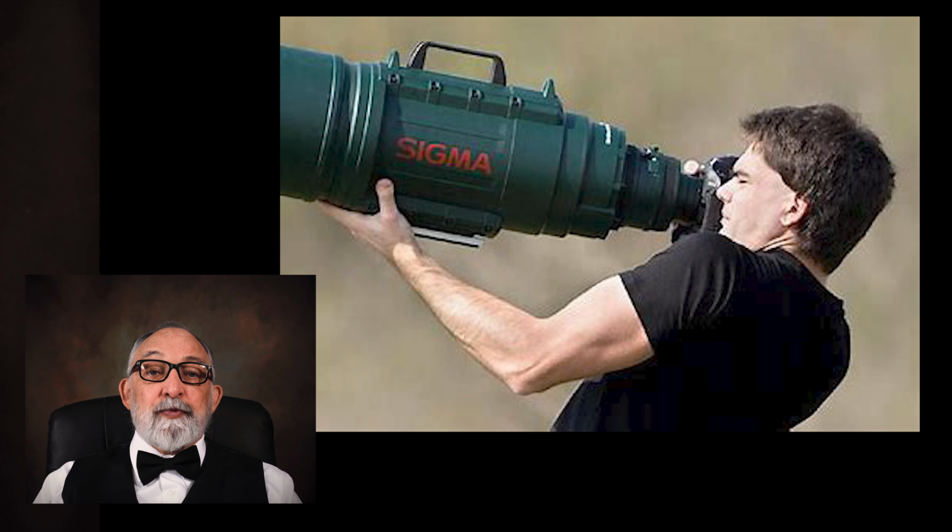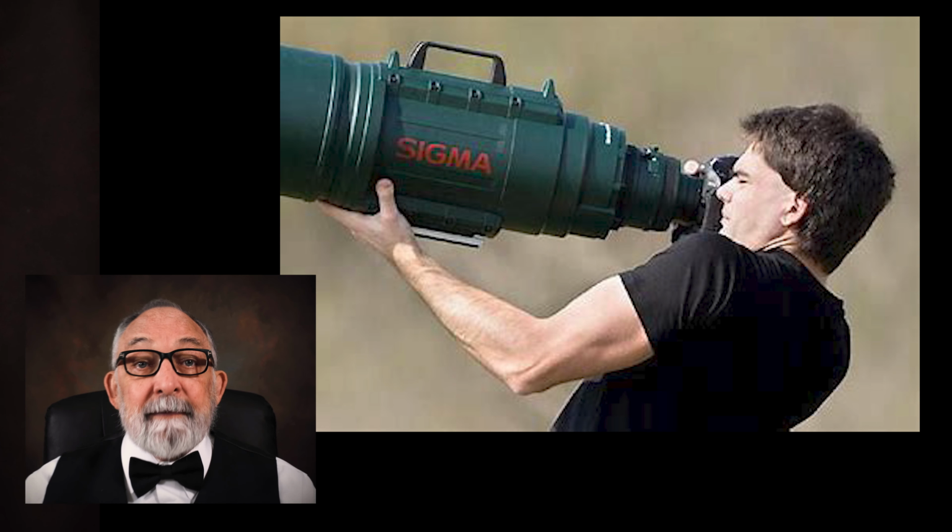The longer the focal length, the more telephoto magnification there is. The most common telephoto lenses have a focal length somewhere around 70 to 300. Any lens with a focal length longer than, say, 300 would be considered a super telephoto as well. Wow, there's a super telephoto.